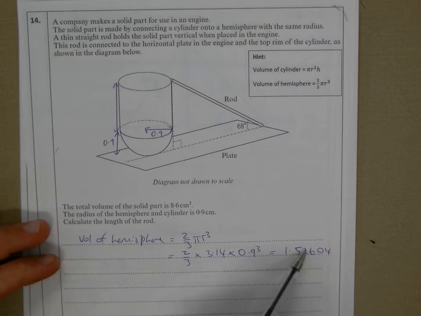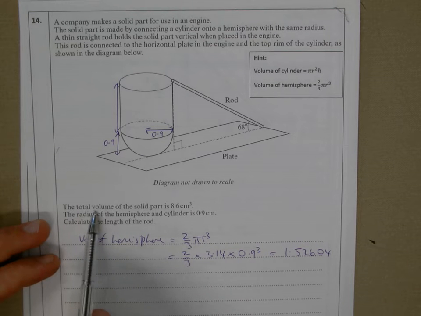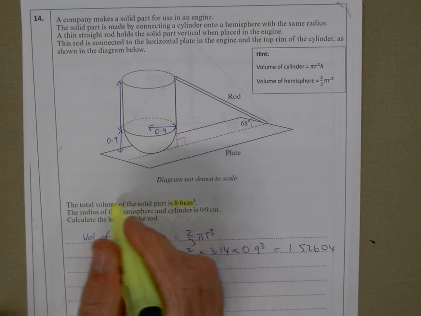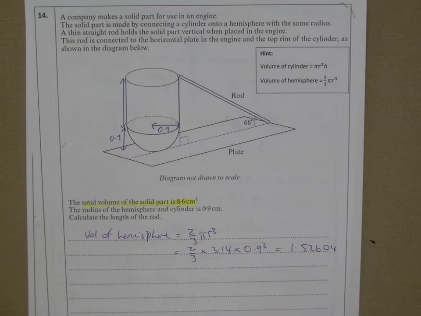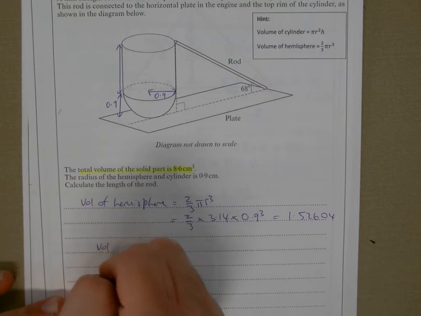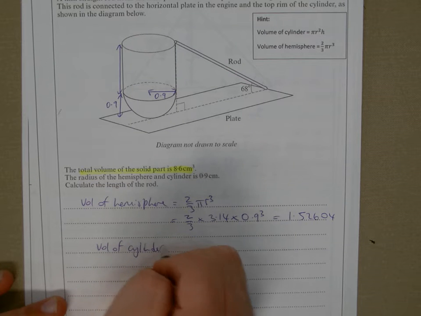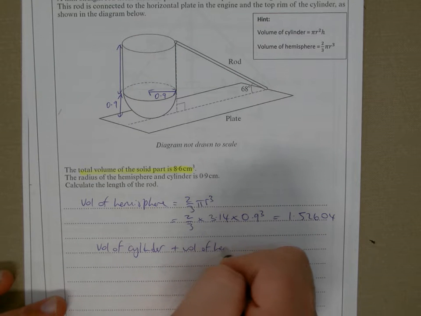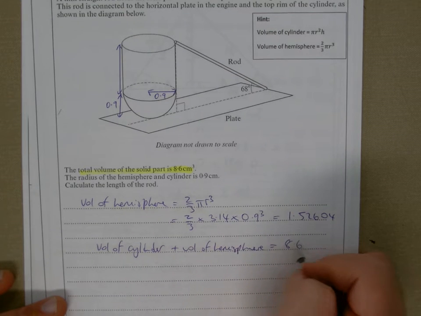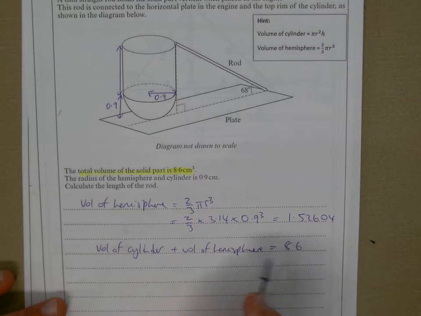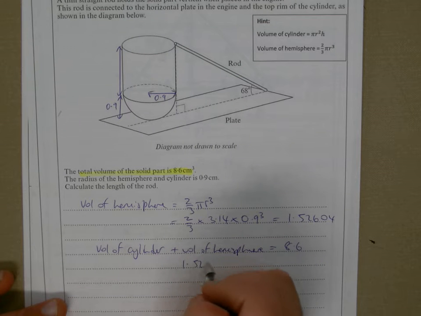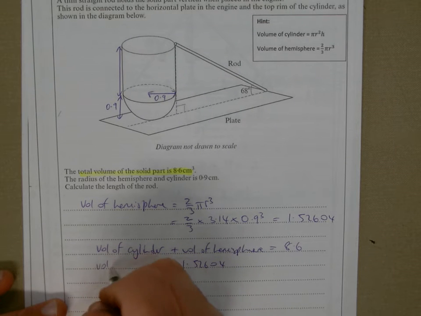So that's the volume of the hemisphere, but we're told that the total volume of the solid part is 8.6. So the total volume would include the cylinder and the hemisphere. So we could say the volume of the cylinder plus the volume of the hemisphere is equal to 8.6. The volume of both of them combined is 8.6. Now we know the hemisphere volume, so that's 1.52604. But we don't know the volume of the cylinder.